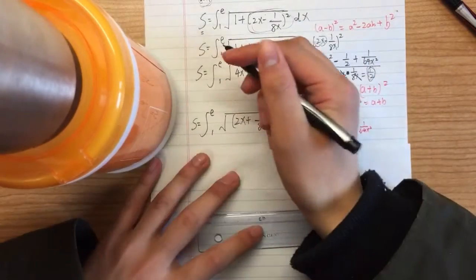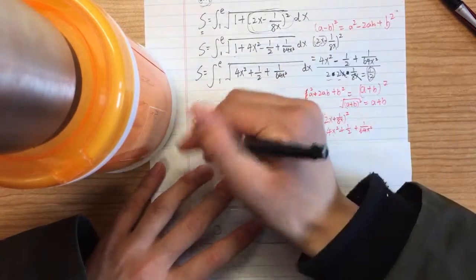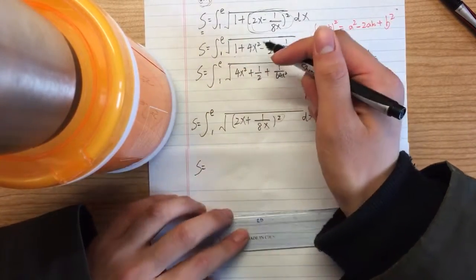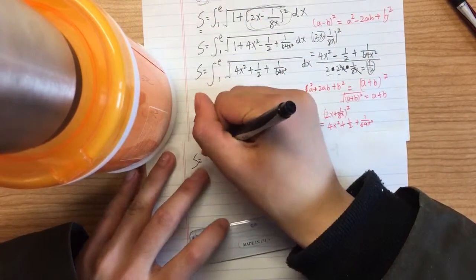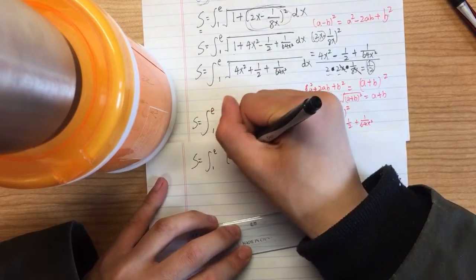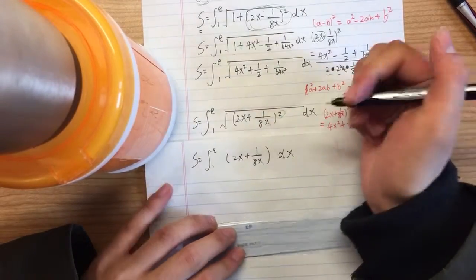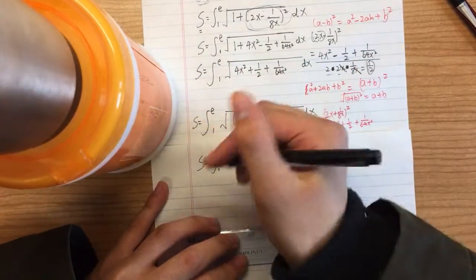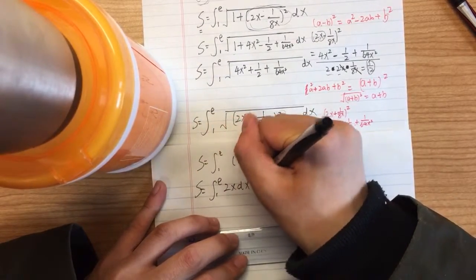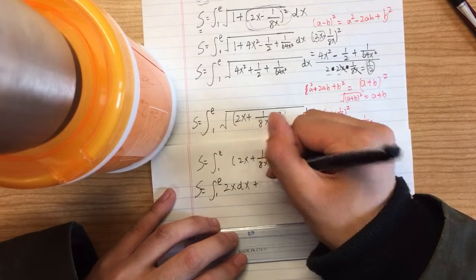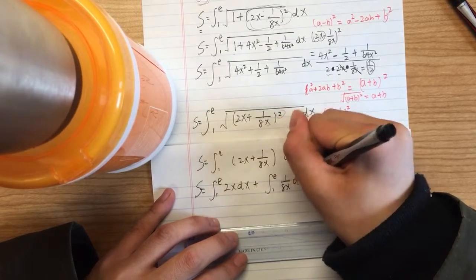And now we can get rid of the square root and the square here. So we get S equals the integral from 1 to e of 2x plus 1 over 8x dx. What I do here is split these two terms, plus the integral from 1 to e of 1 over 8x dx.